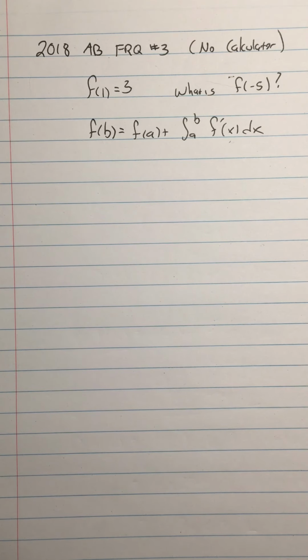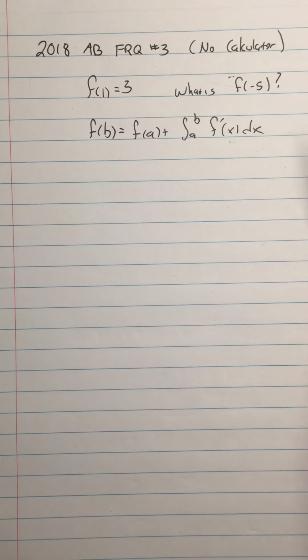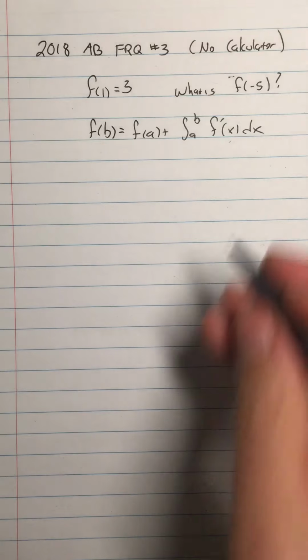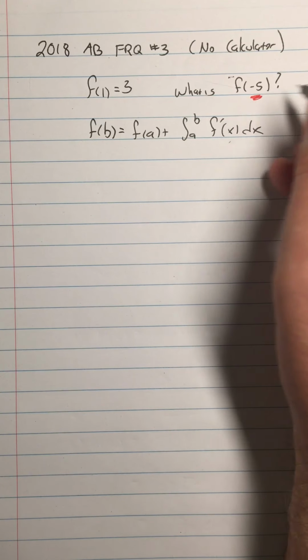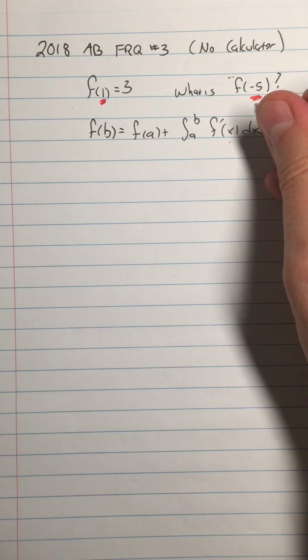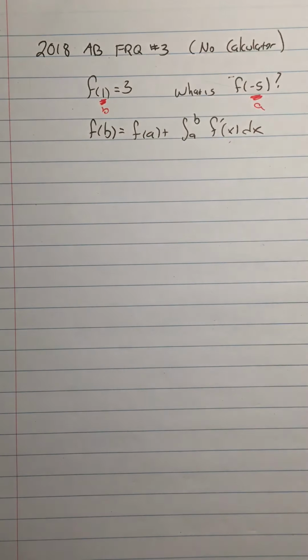Now there are various ways to do this. What I personally prefer is that whichever value of x is smallest, we call a, and whichever value of x is largest, we call b. That's consistent with how we usually talk about an interval from a to b.